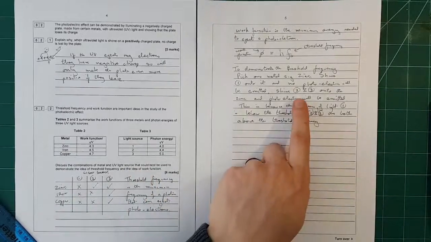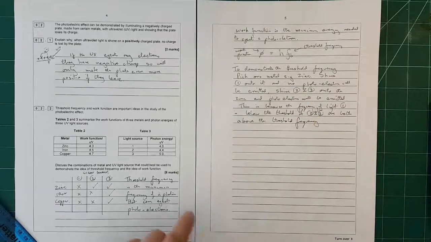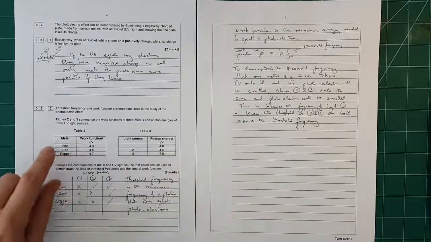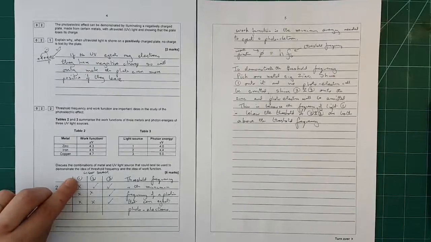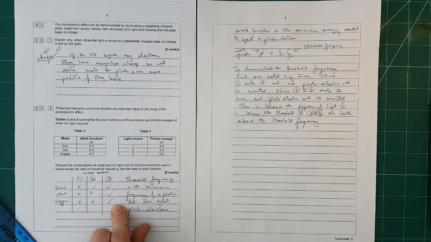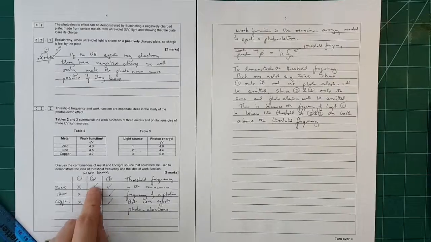Well, in this part of the question we kept the metal constant, we changed the light source. To demonstrate the work function we need to keep the light source constant and change the metal. So we need a light source where things are going to change. If we chose light source 1, then all of the metals we would get no photoelectrons. If we chose light source 3, then all of the metals would get photoelectrons. So we need to choose light source 2, because then we've got a difference here.